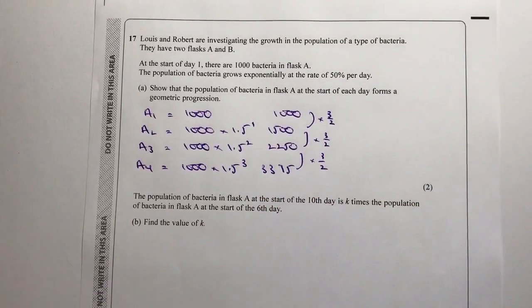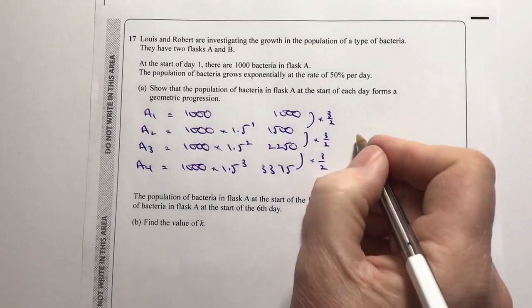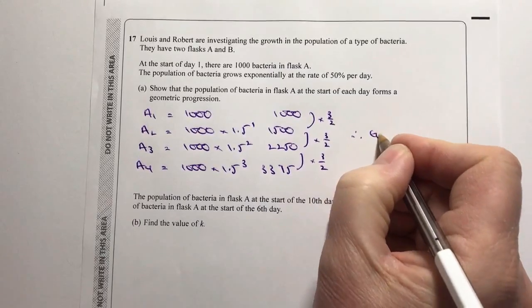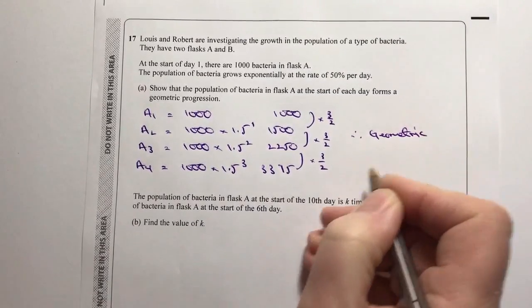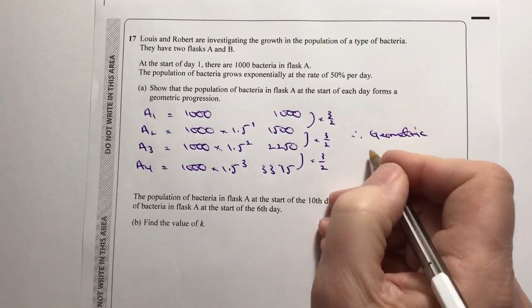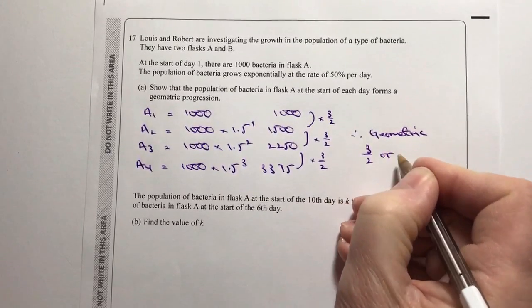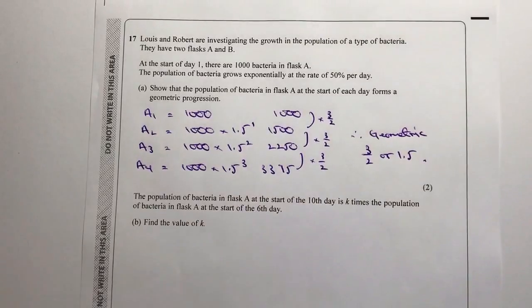And if you work out day 5 and day 6, you'll be able to see that happening for yourself. Okay, so therefore it is a geometric progression, and the common ratio is 3 over 2 or 1.5. Okay. Hopefully that's all right for you. It does take, again, a little bit of working through. There are some examples on the channel, so please do have a look at those.